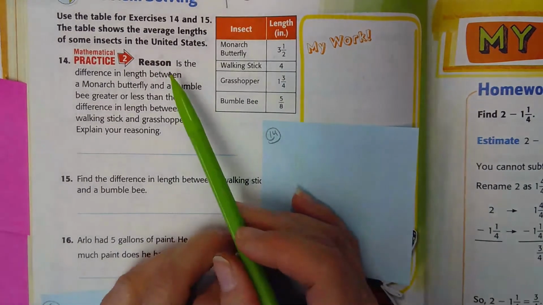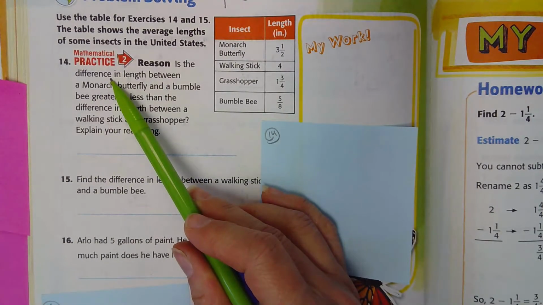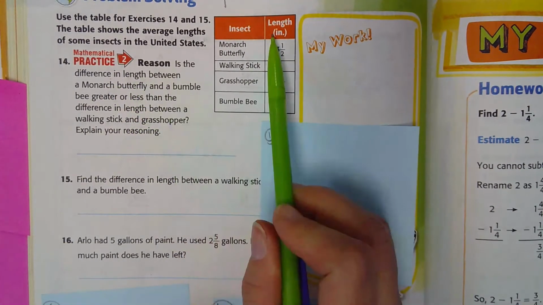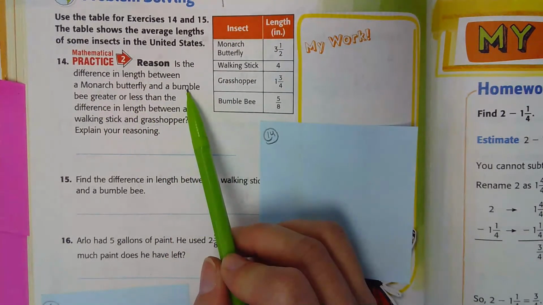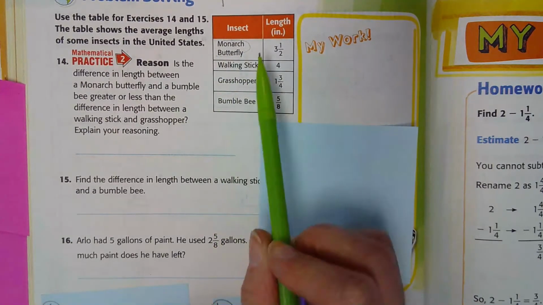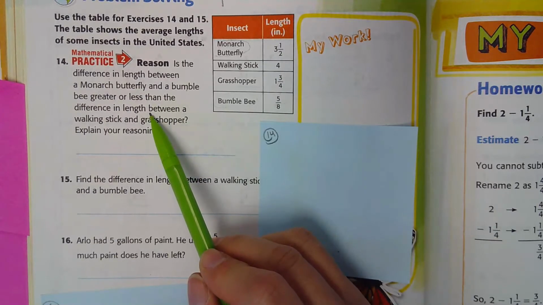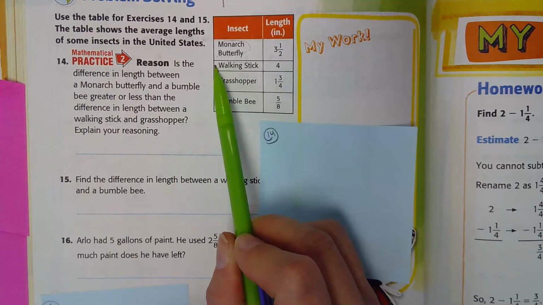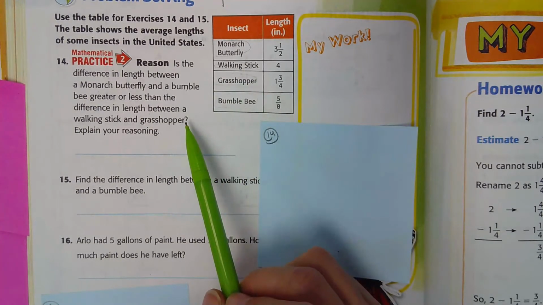Number 14 then is the difference, so difference means subtracting, in length, this is showing us length, between the monarch butterfly and the bumblebee. Is that greater or less than the difference in length between the walking stick and the grasshopper?